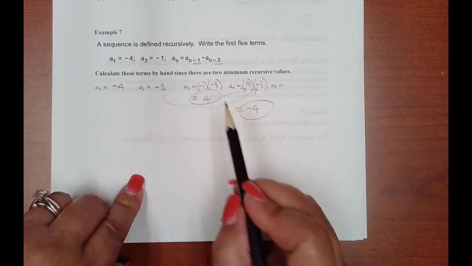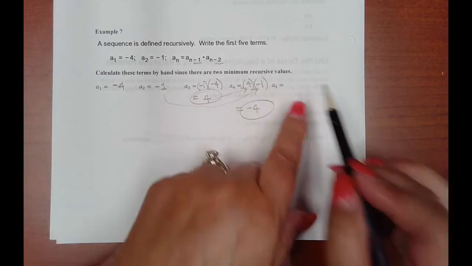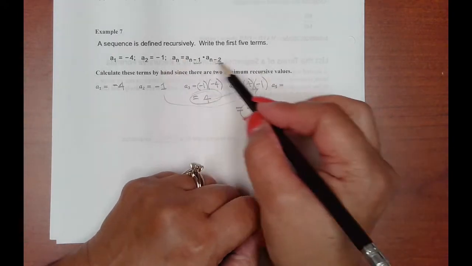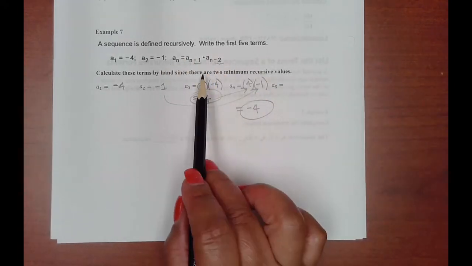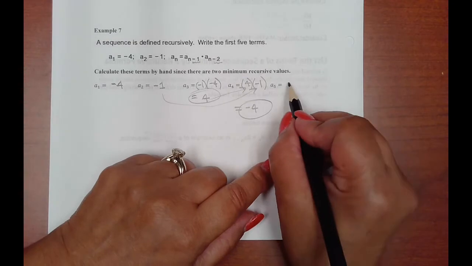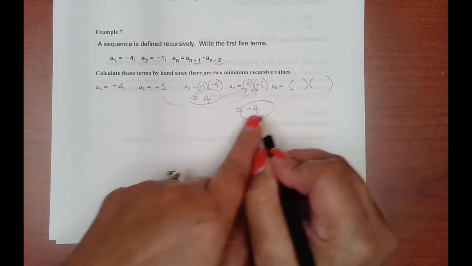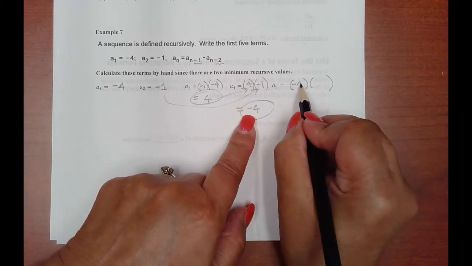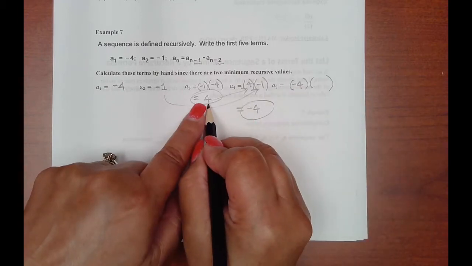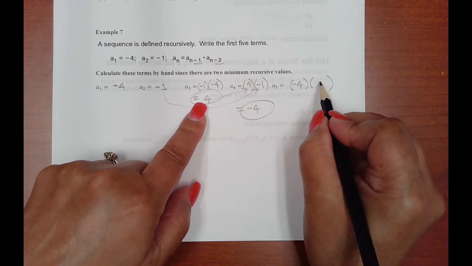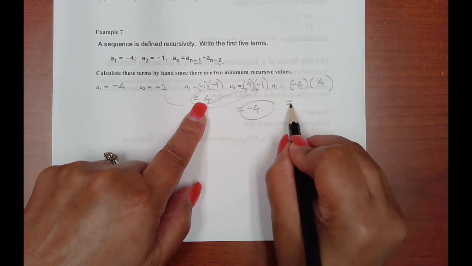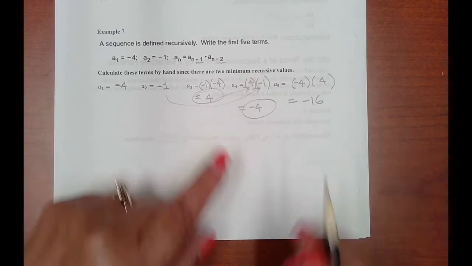So given, we generated. Now let's get that 5th term. You just have to know how to read that recursive formula. Again, we're doing a product. We're using the value that was 1 term before this and the term that was 2 terms before this. And so our last answer is -16.